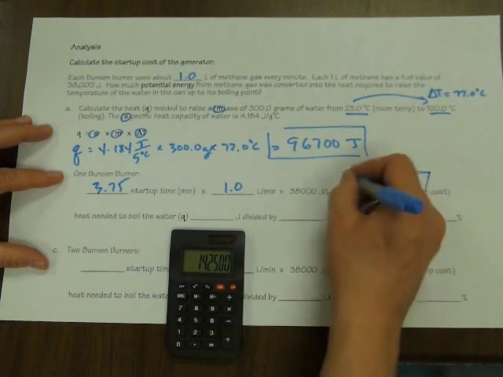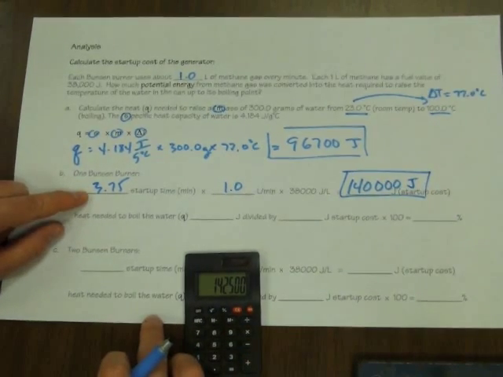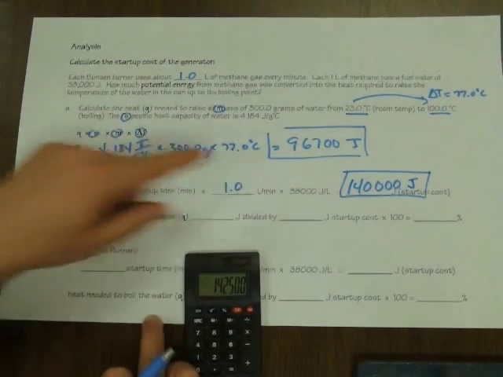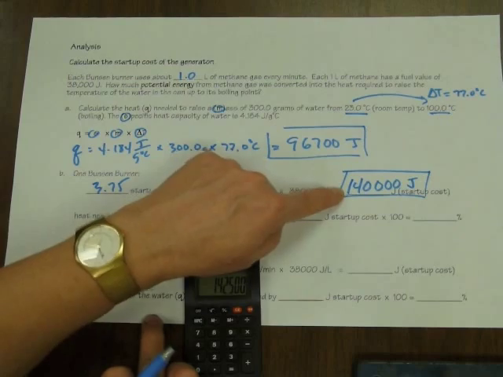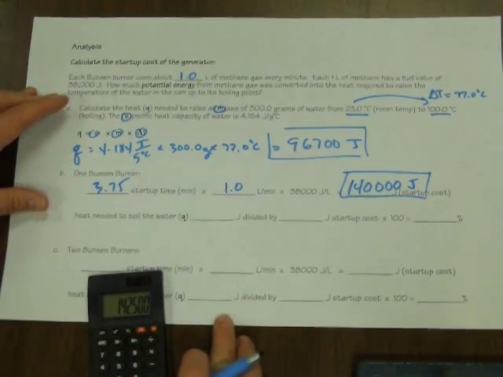That's how many joules of heat energy I did put in when I ran the gas for 3.75 minutes. That's how much I needed. That's how much I used. So I needed less than I used. That means that some of it was lost or wasted. How much? Let's make a percentage.